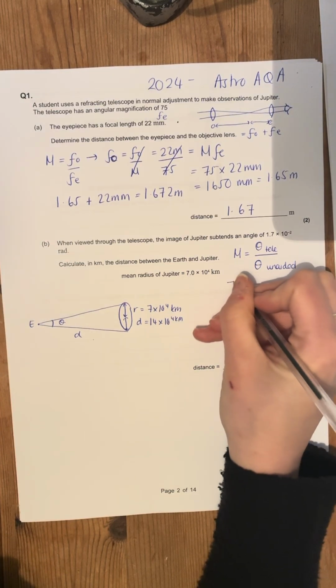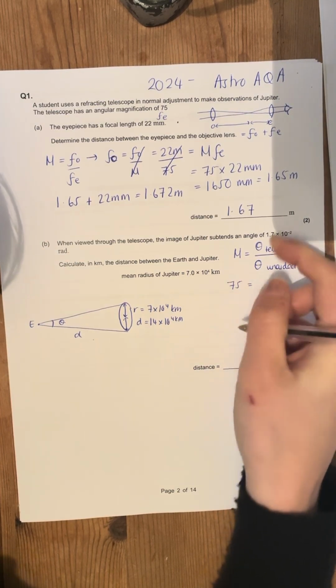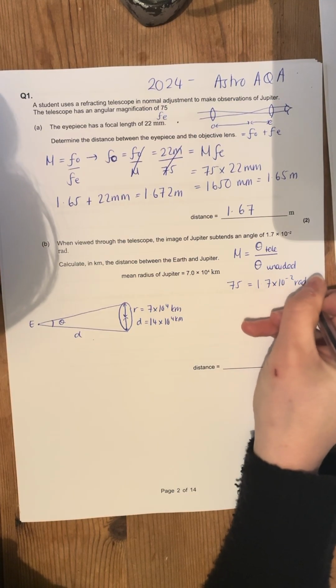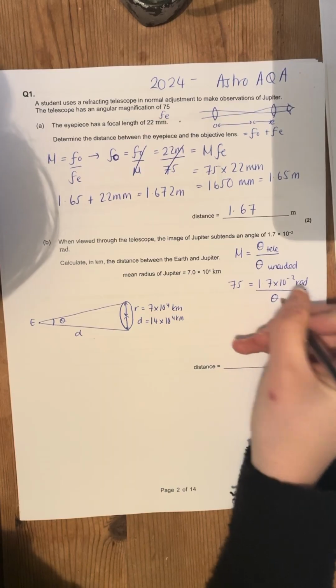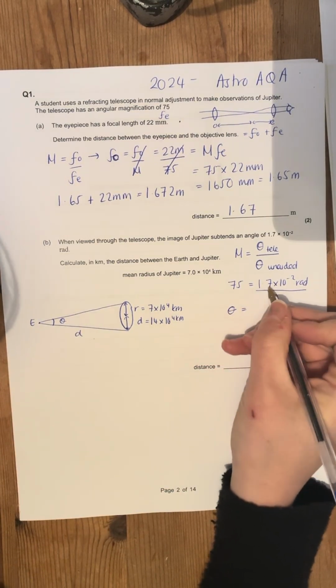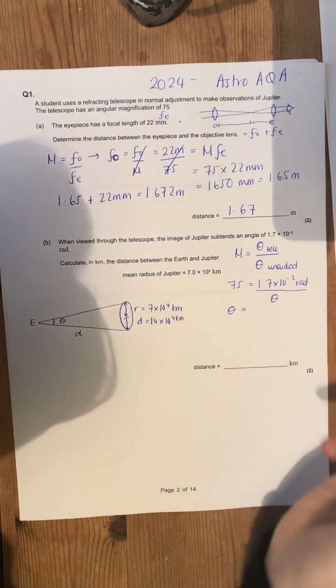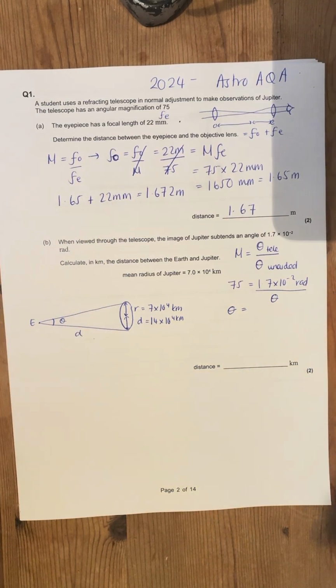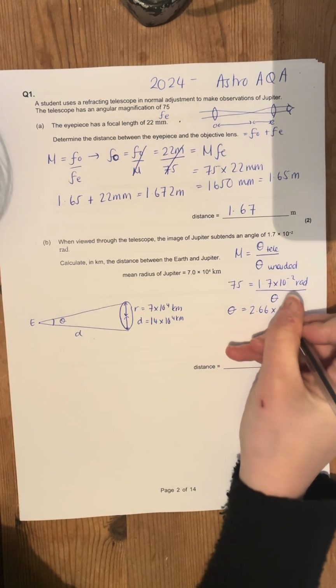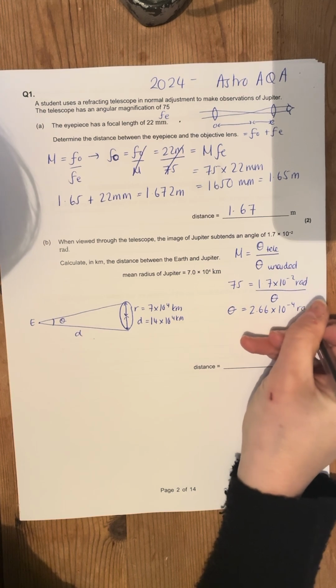So we know that 75, the magnification, equals 1.7 times 10 to the minus 2 radians divided by the angle we're actually looking for. And that means that the angle we're looking for is 1.7 times 10 to the minus 2 divided by 75, which comes out as 2.66 times 10 to the minus 4 radians, which is quite a lot smaller.